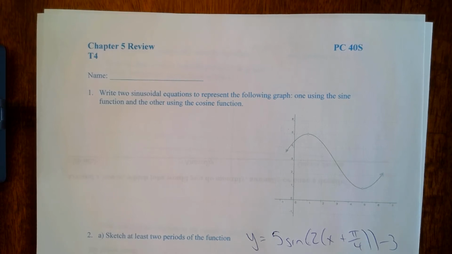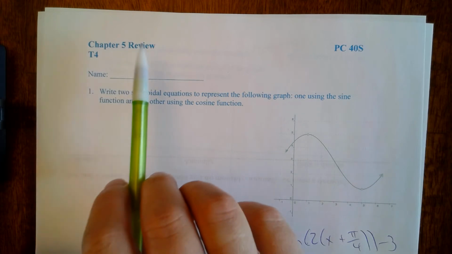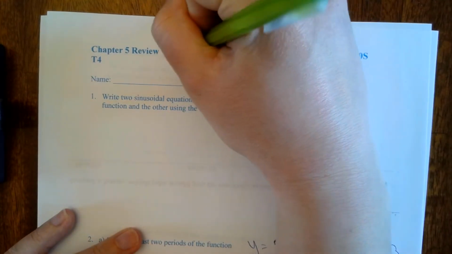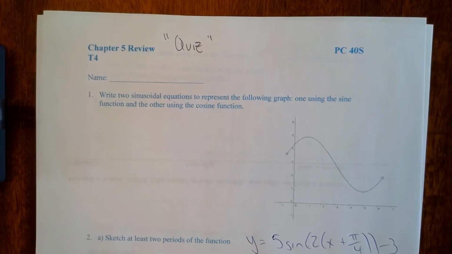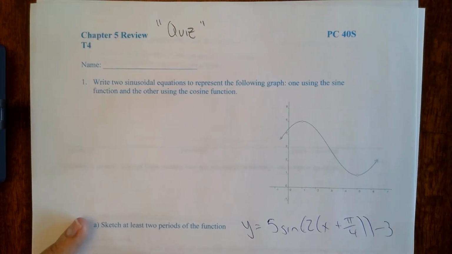Hi people, so this is the chapter 5 review. I know that's what it says, and then I called it a quiz, and I put that in quotation marks because it's not for marks or anything, just for practice, just to kind of check in with you.